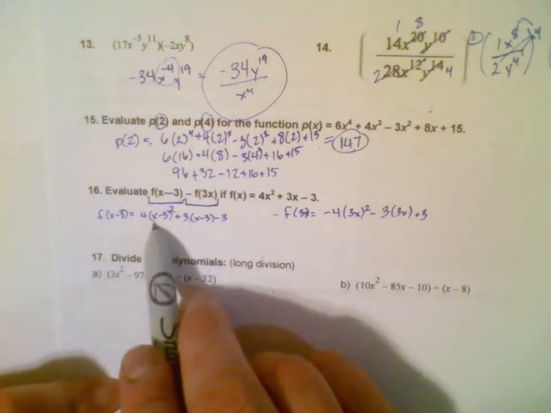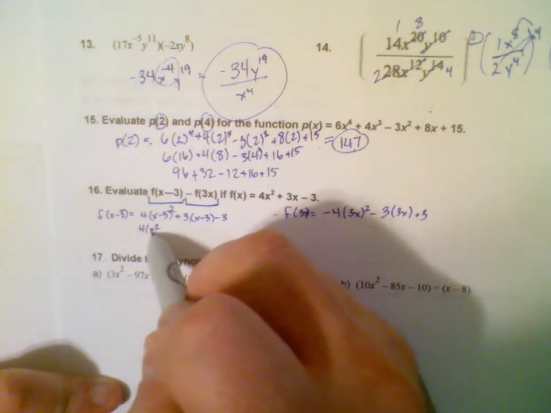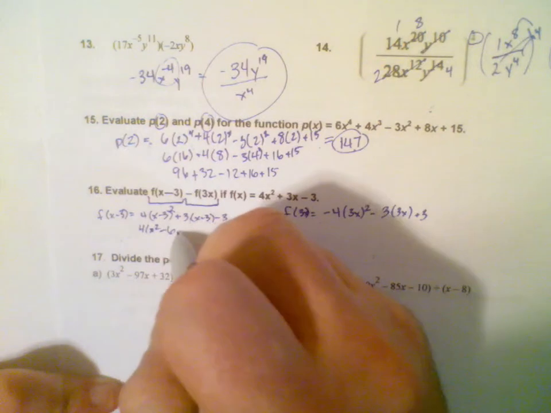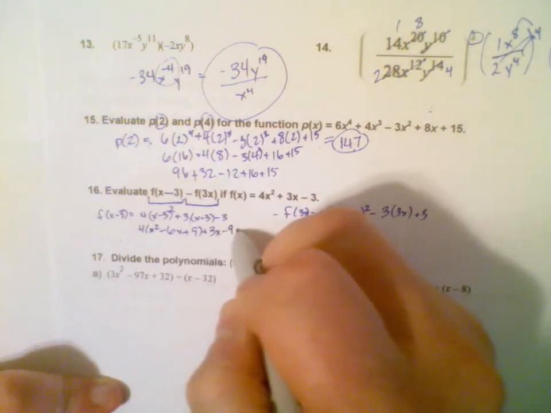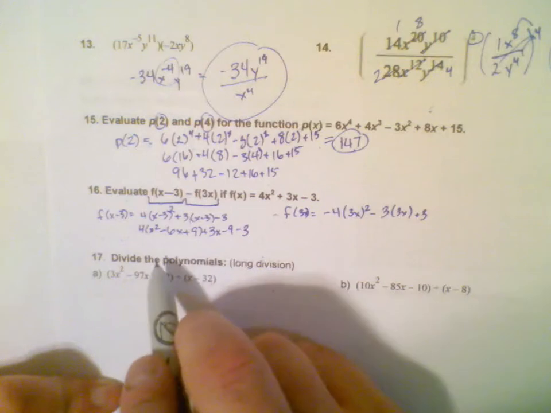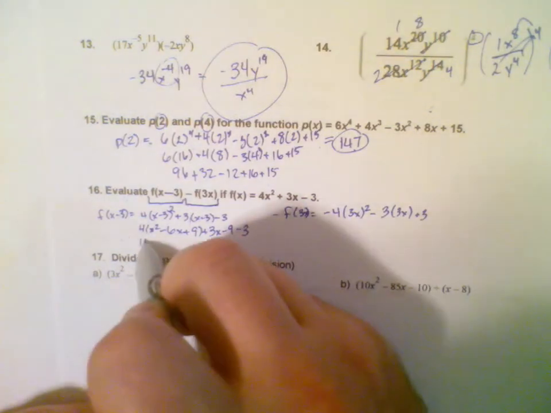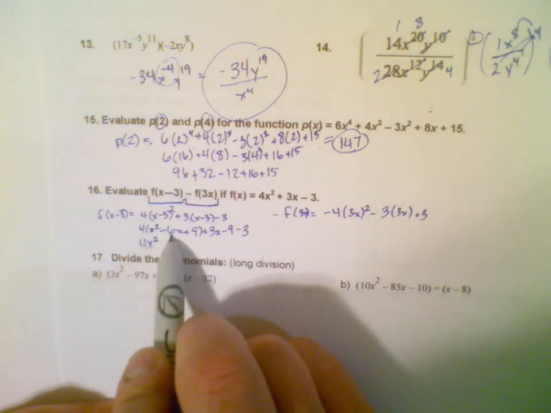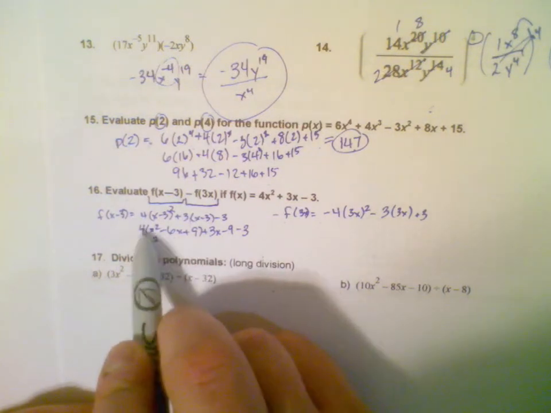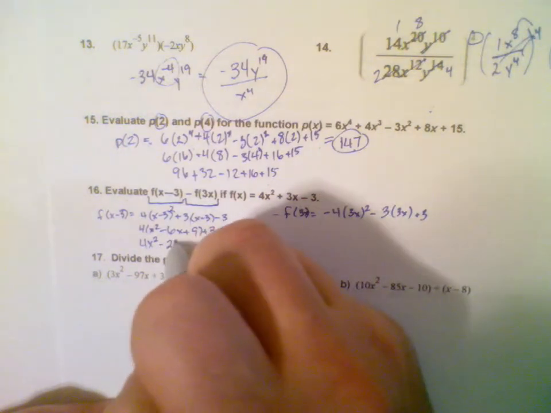Okay, so this one would turn into this, x squared minus 6x plus 9 plus 3x minus 9 minus 3. So I multiply everything by a 4 in here, so it's 4x squared. That would give me a negative 24x. So then I would add that to that, so it's a negative 21x.